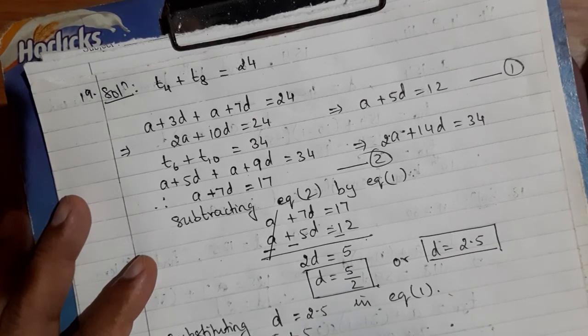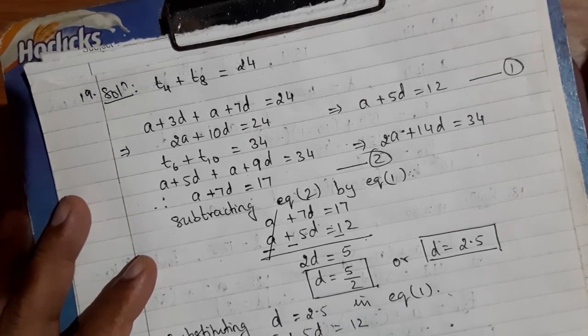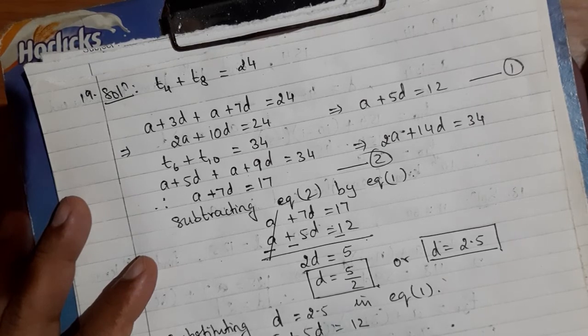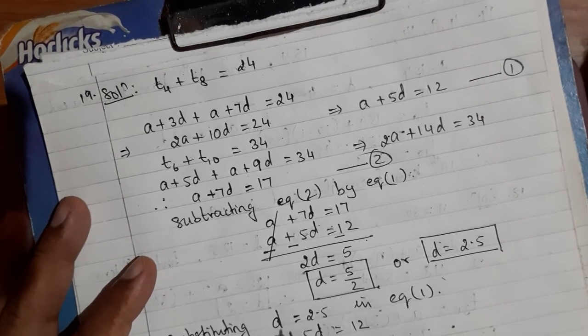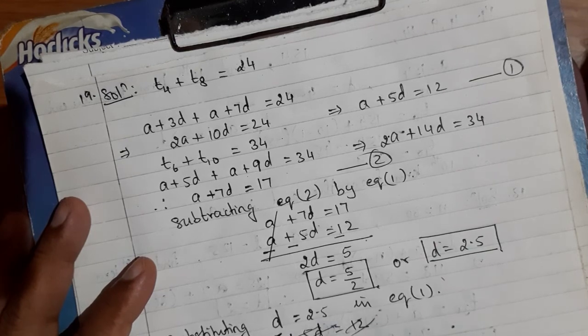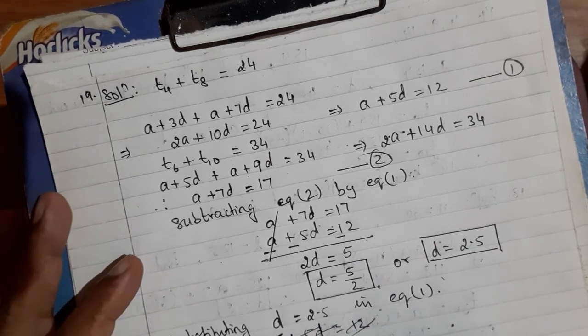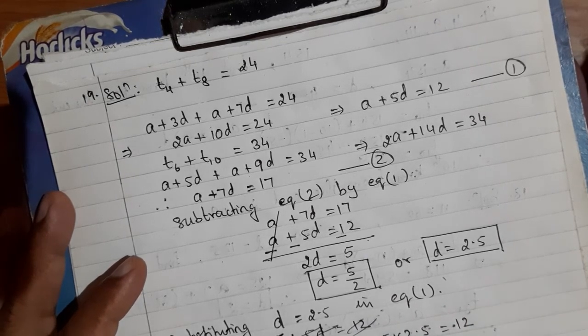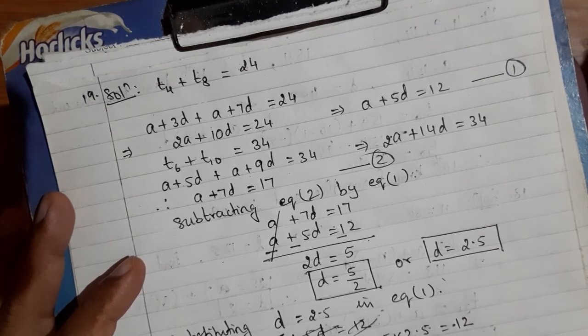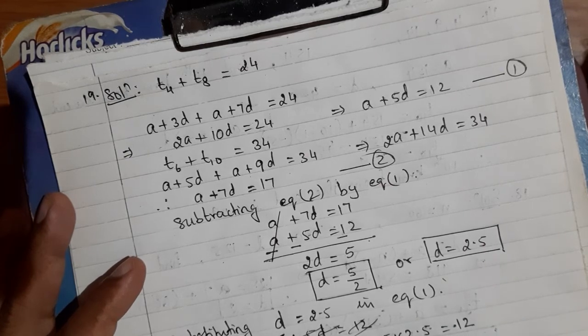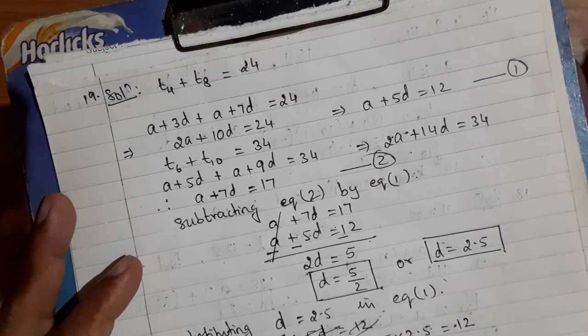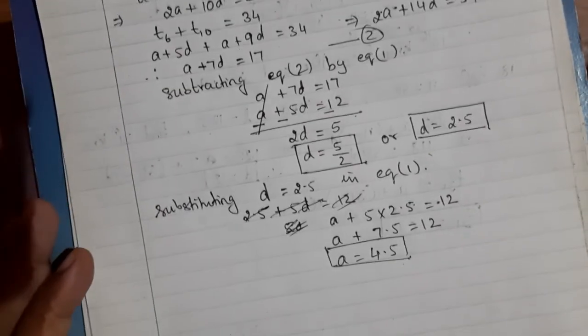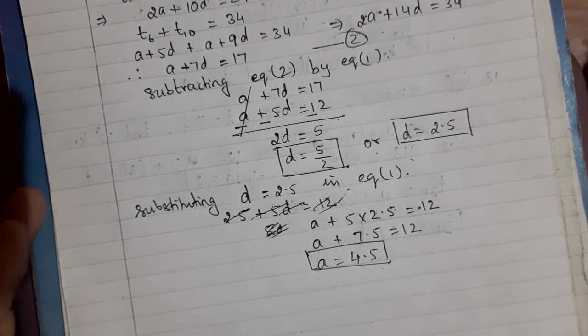Oh, I made a mistake, the substitution we did was wrong. So we have A plus 5 into 2.5 is equal to 12. So we get A plus 7.5 is equal to 12. A is equal to 4.5.